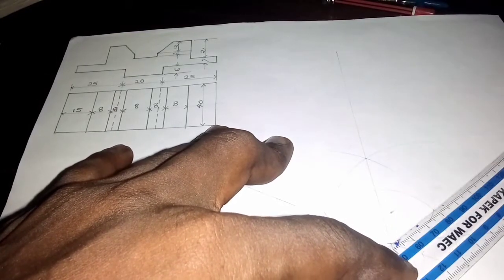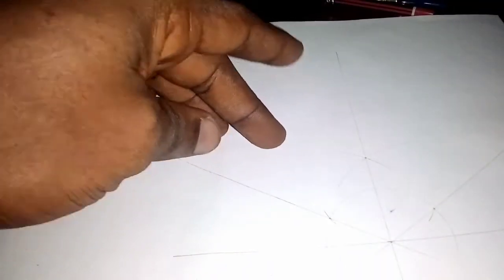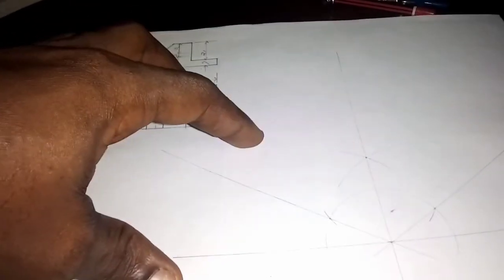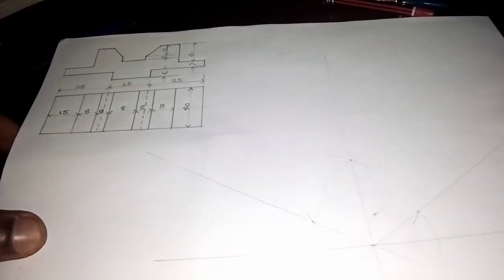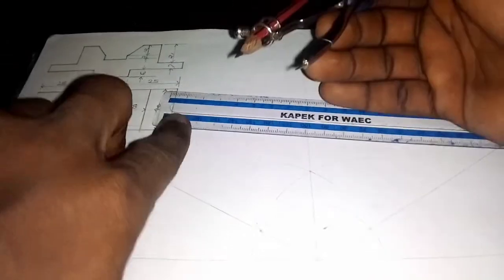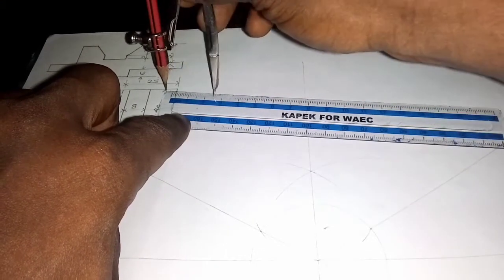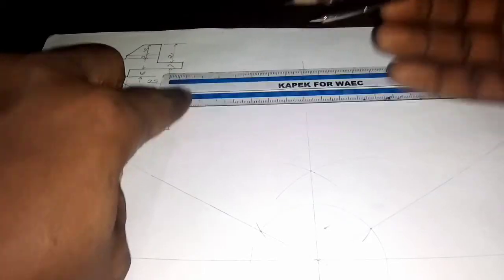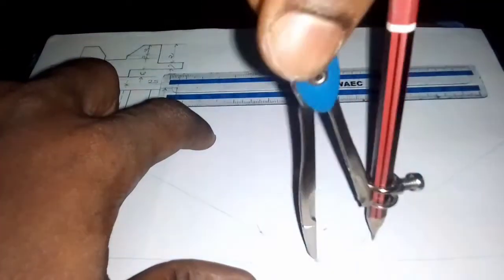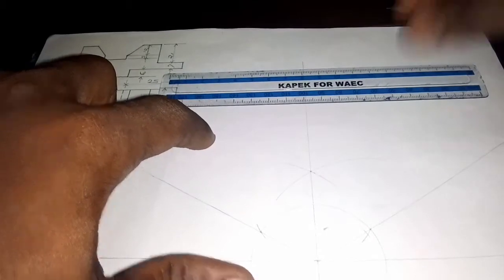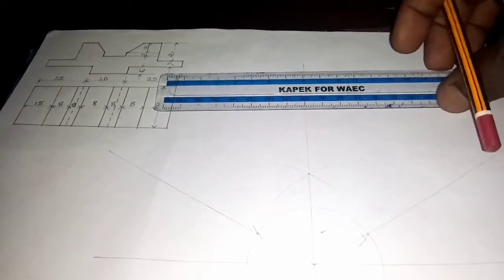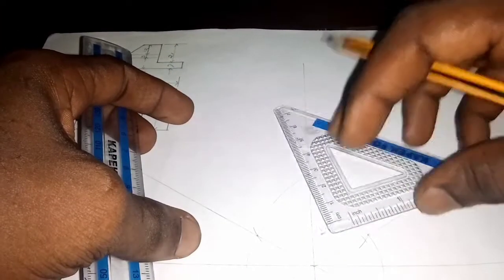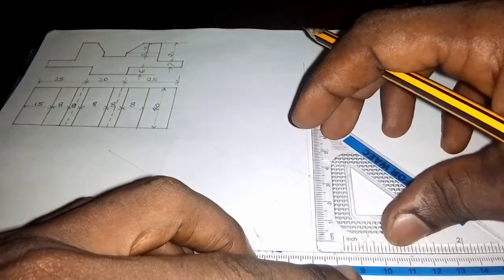Faint lines are used as initial construction lines. Then after the whole construction is completed, you can now use bold lines to show the details boldly. Repeat the dimensions as can be seen on the first angle orthographic projection and duplicate it right there on the drawing.